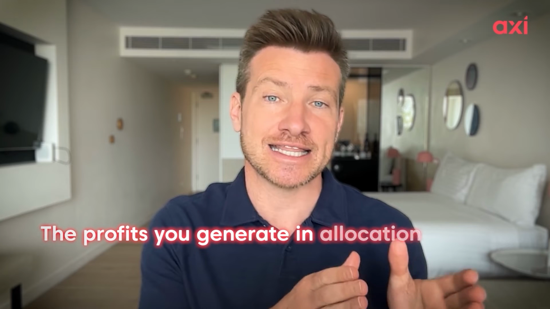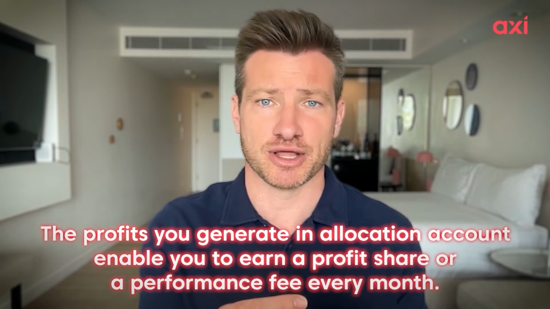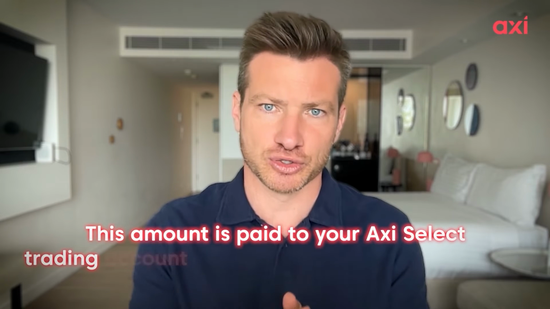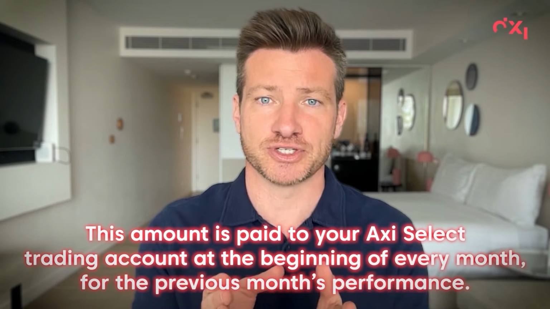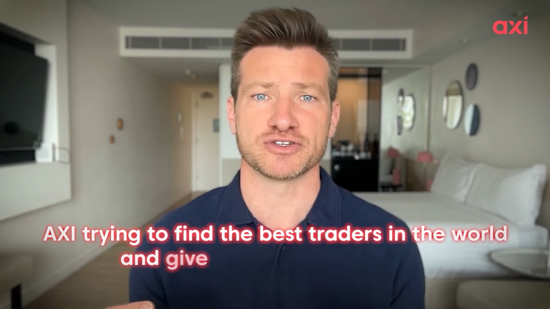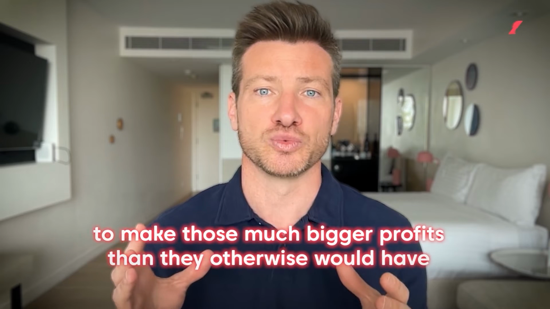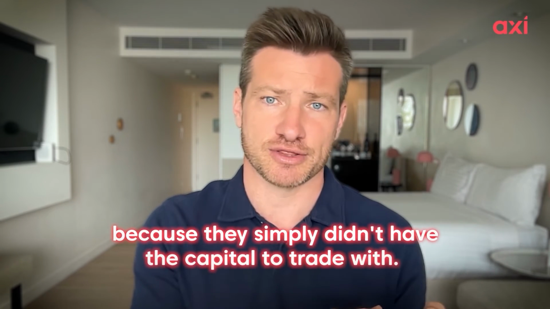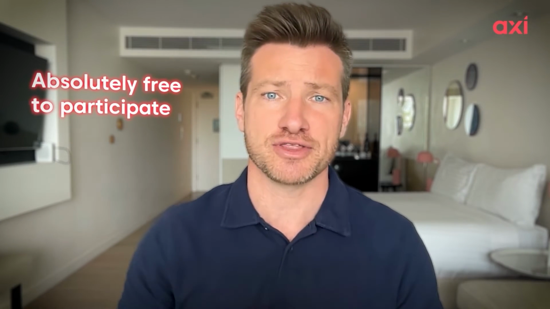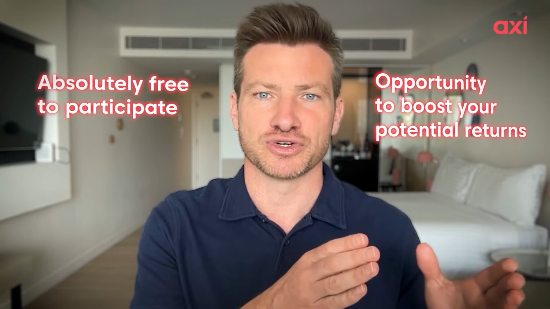The profits you generate in that allocation account enable you to earn a profit share or a performance fee every month. And this is calculated at the end of the month, once you close your trades, dependent on what your profit share percentage is. And that is then transferred automatically from the allocation account into your Axi Select account. The whole idea behind Axi Select is that we are trying to find the best traders in the world and give them the opportunity to make those much bigger profits than they otherwise would have, because they simply didn't have the capital to trade with. And that's the beauty of Axi Select, is that it doesn't cost you anything to participate, but it gives you this wonderful opportunity to really boost your potential returns.